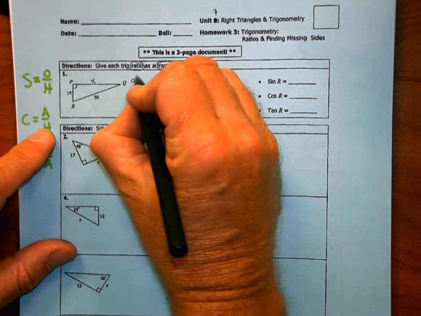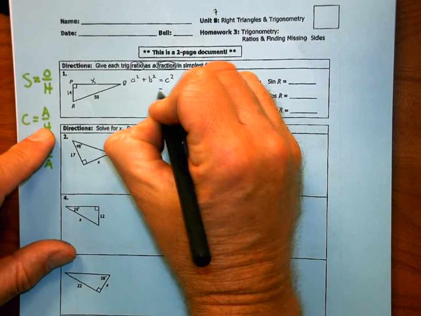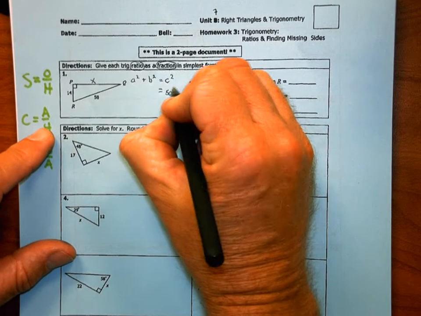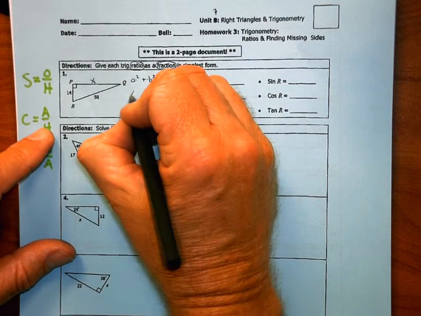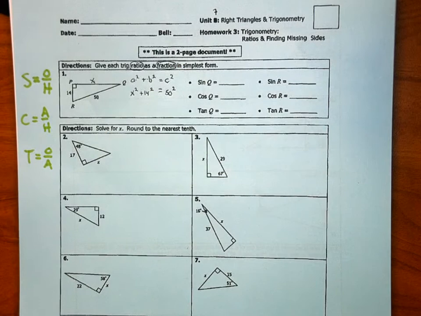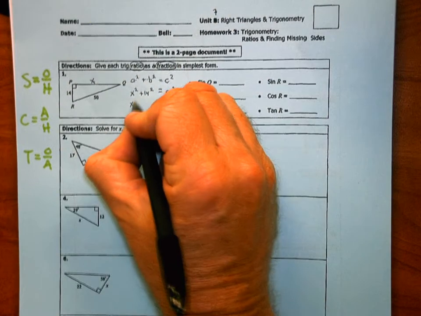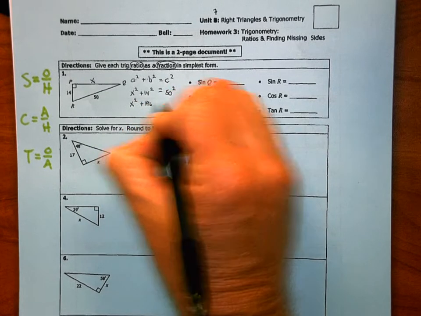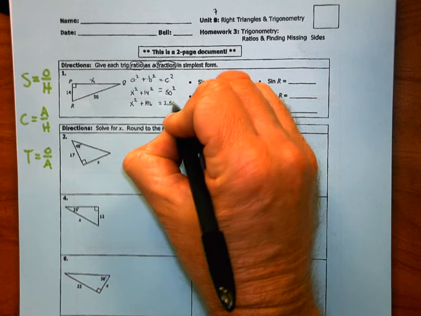So I'm going to use a squared plus b squared is equal to c squared. That's the Pythagorean Theorem. Remember, c represents the length of the hypotenuse, which is 50. And a and b represent the length of either one of the legs in any order, which are x and 14. So setting this up, I get x squared plus 14 squared is equal to 50 squared. Then I'm going to simplify this. x squared cannot be simplified yet. Plus 14 squared is 196. That is equal to 50 squared, which is 2,500.